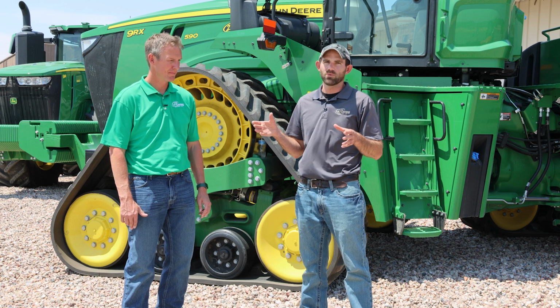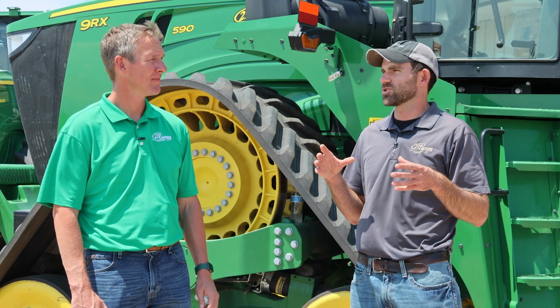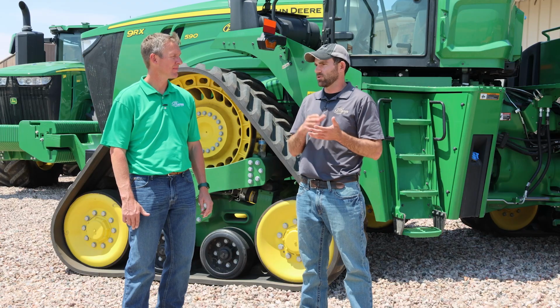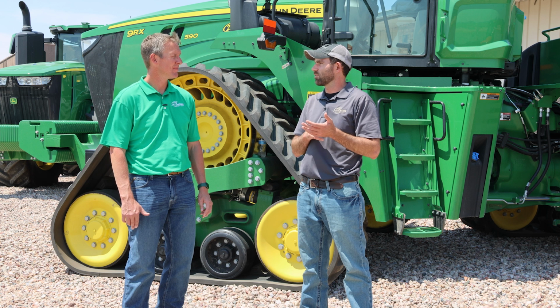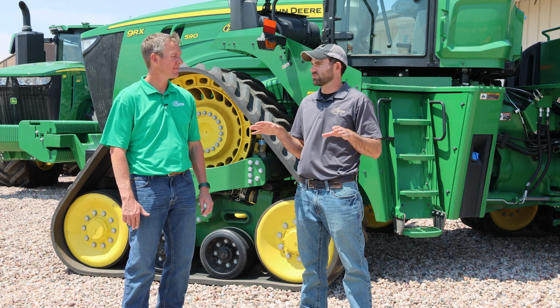So now what we came out with is called AutoPath From Boundary. The big thing with AutoPath From Rows is you pretty much always had to have that source operation. You had to have that implement receiver on that planter, on that toolbar, on that strip till bar, so we could use it after the fact. Now AutoPath From Boundary pretty much removes that requirement.